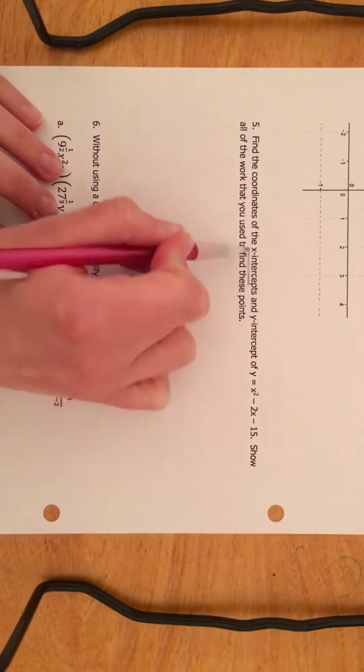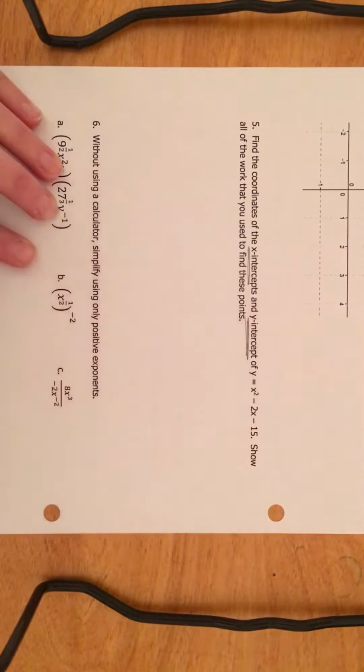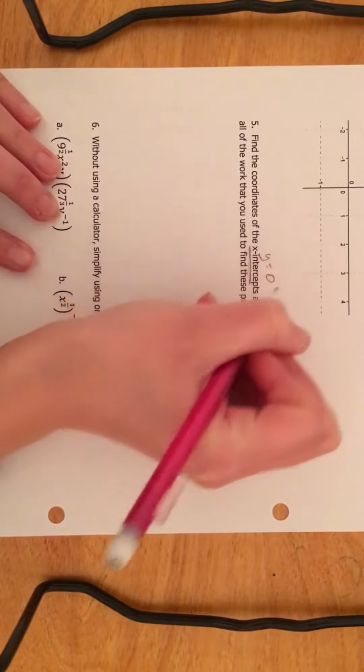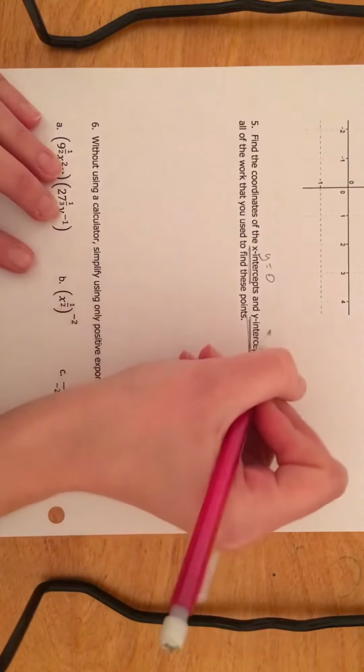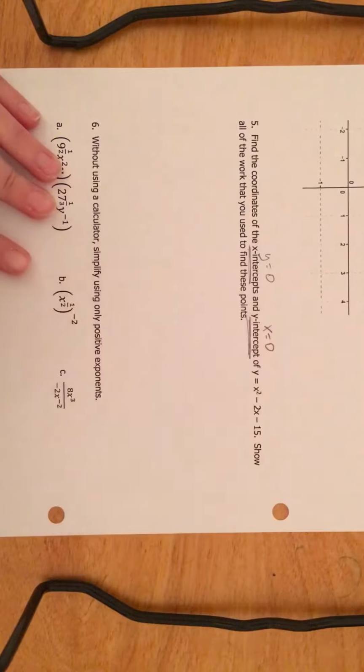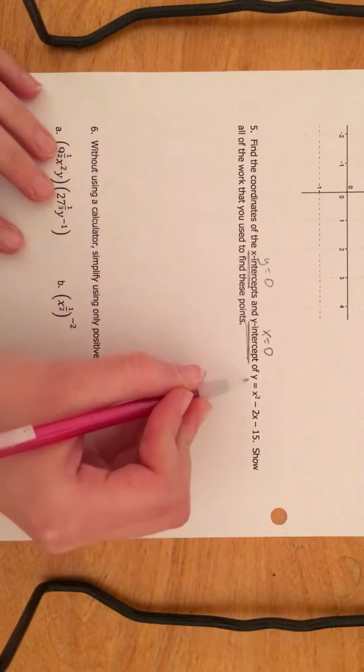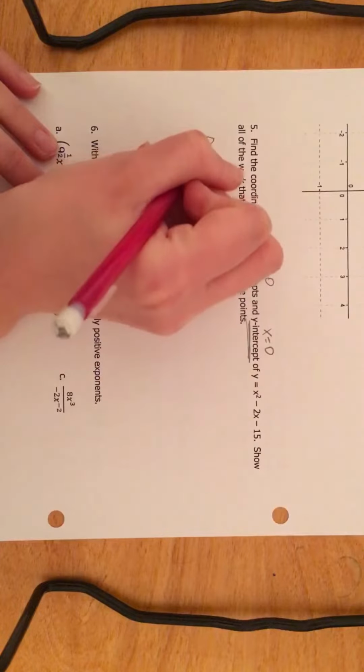So we need to find the x-intercepts and the y-intercept. Okay? So x-intercept, that's when y equals 0, and the y-intercept is when x equals 0. It's basically the opposite letter is the number that is going to be 0. So let's start with our x-intercept. I'm going to plug in y is 0, so I'm replacing this y with a 0.